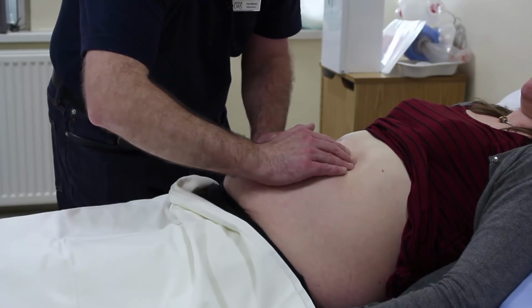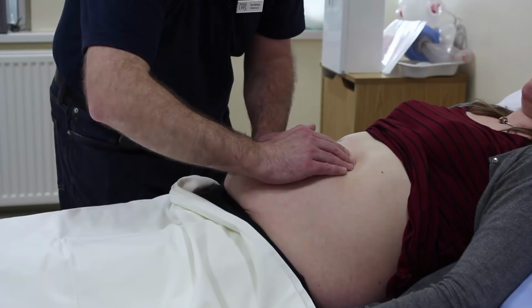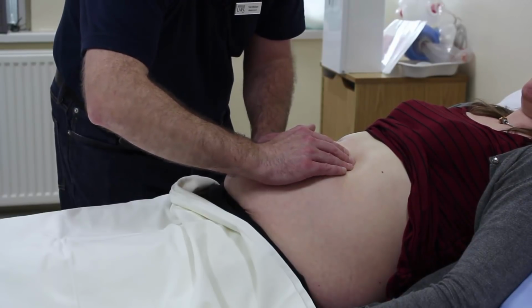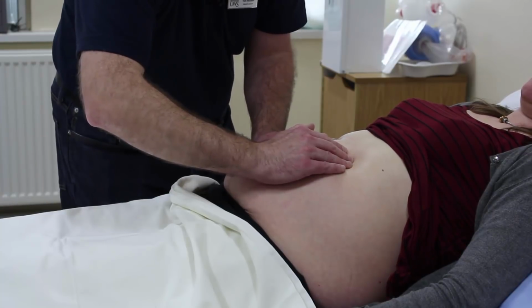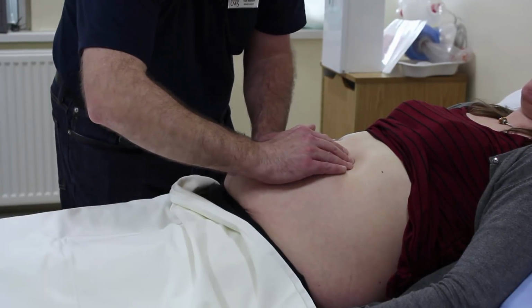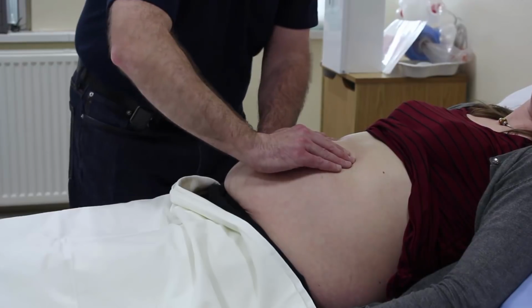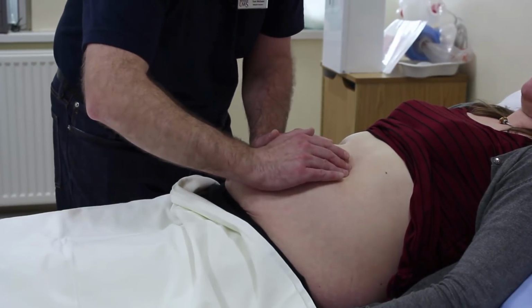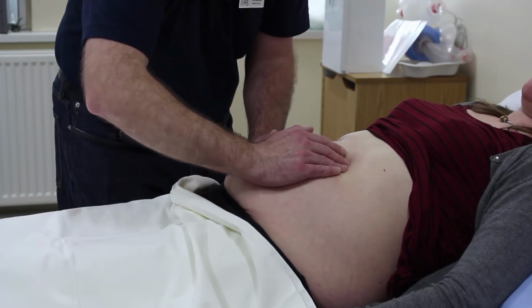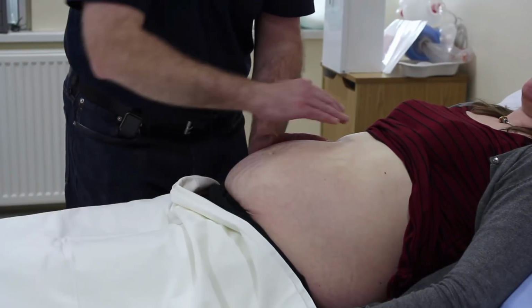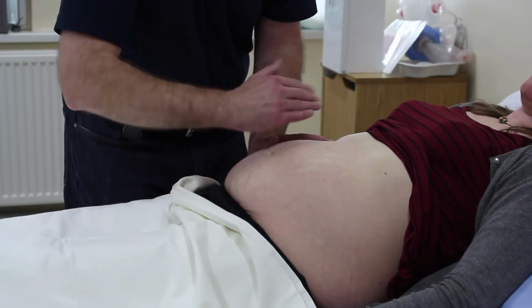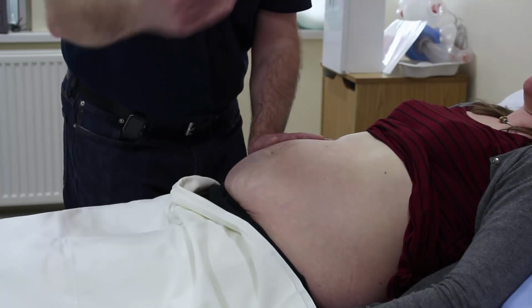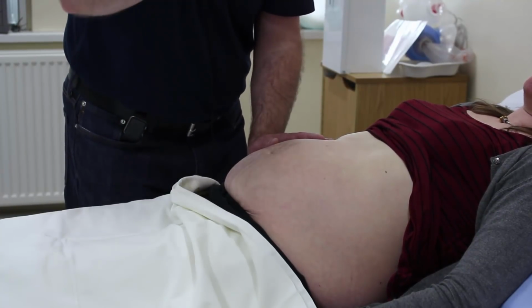So if it was a head, how could I distinguish between a head and a breech? Firmer. So the head is firmer. What else? Would it seem like floating? Smaller, and it's ballotable. So as I move that, it would move independent of the rest of the fetus. If it's a breech, and I was to move it, then I would feel the whole fetus move, wouldn't I? And the breech tends to feel fuller and more irregular and feels broader.